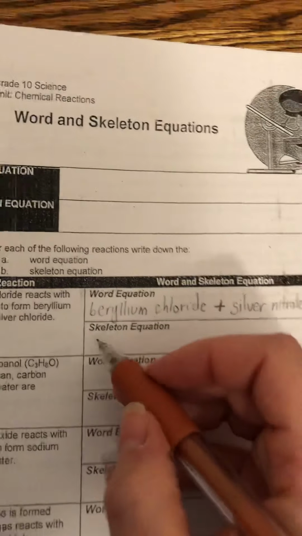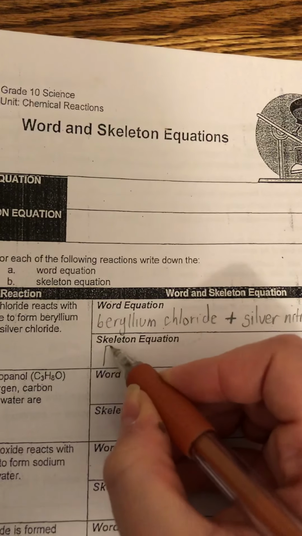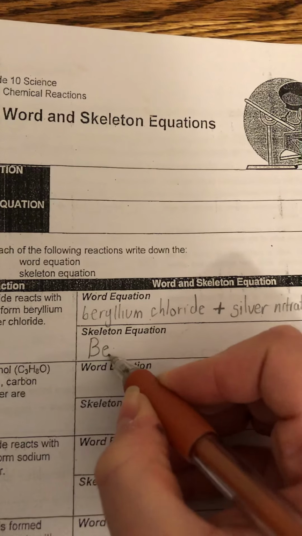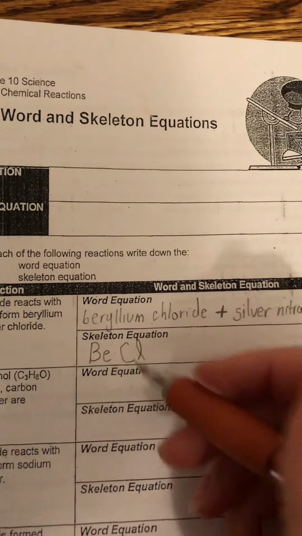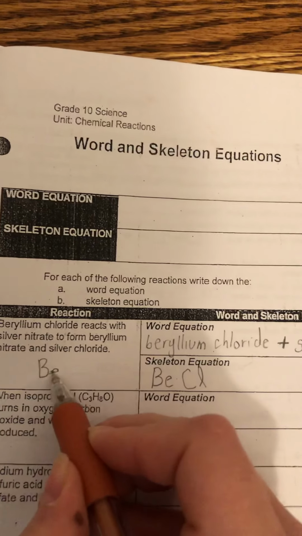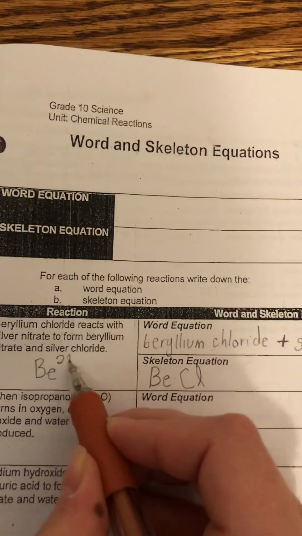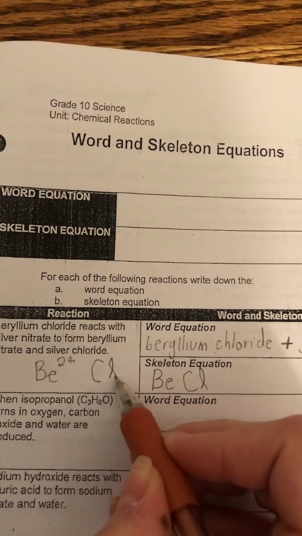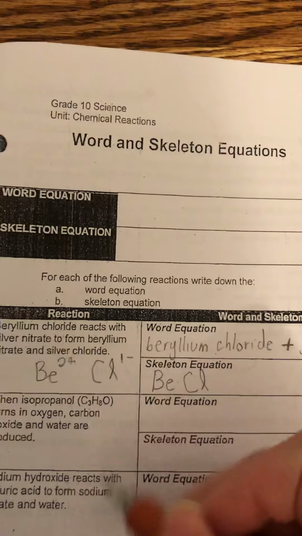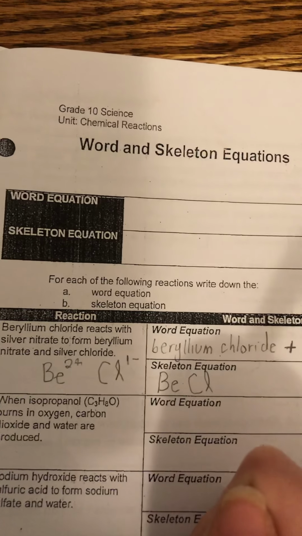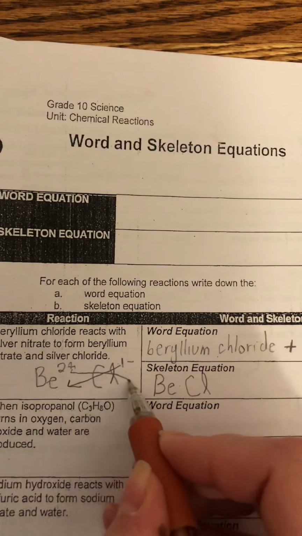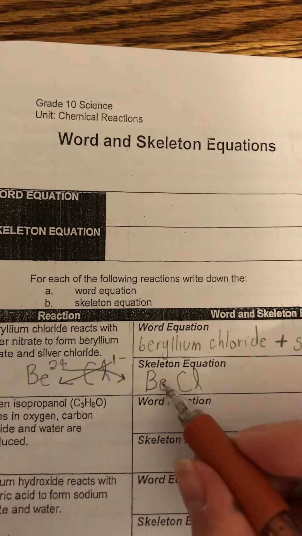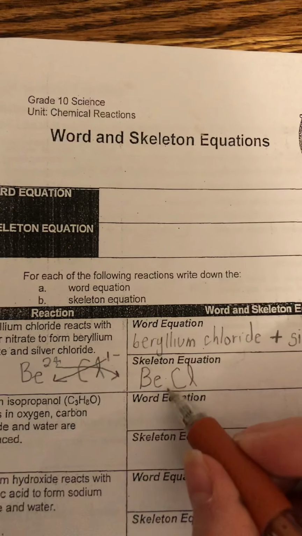We learned that in 4.1. So beryllium and chloride. But now we need to figure out the subscripts. So remember, what we do is we get our ion charges for each. So beryllium is 2 plus, and chlorine is 1 minus. And we do our crossover. And we get BeCl2.